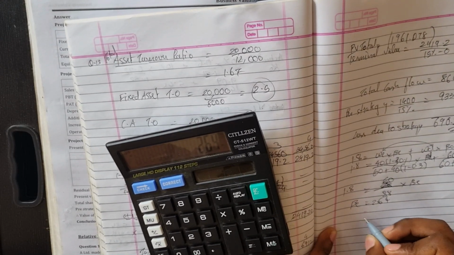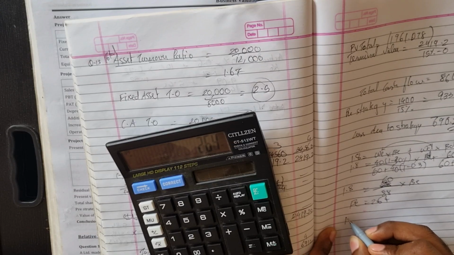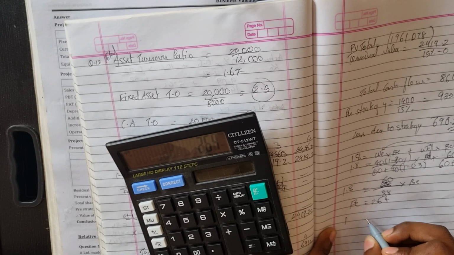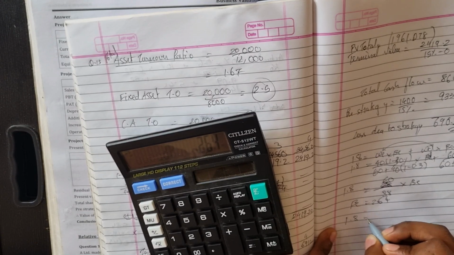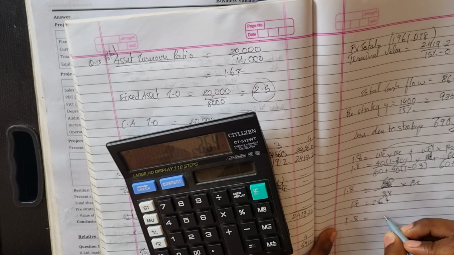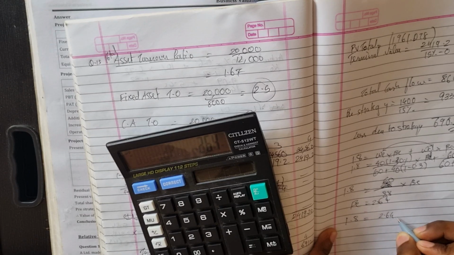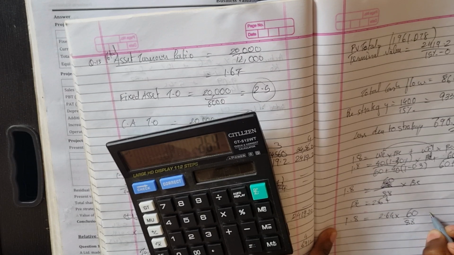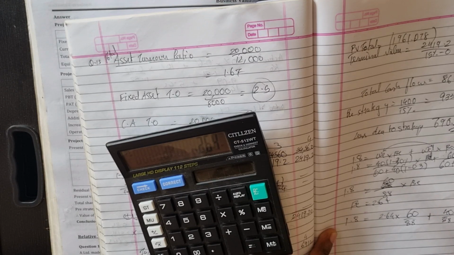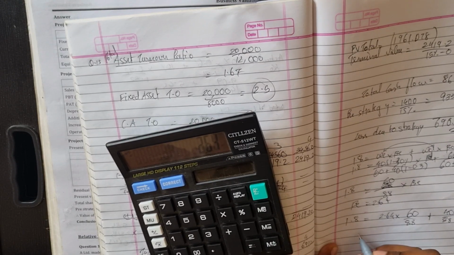We'll put it in the equation. So beta of equity is 2.64, into weight of equity 60 divided by 88, plus 40 divided by 88 into beta of debt, that is 0 only.